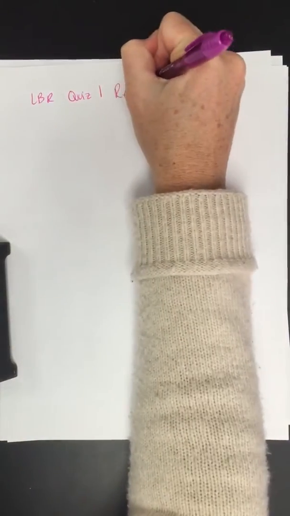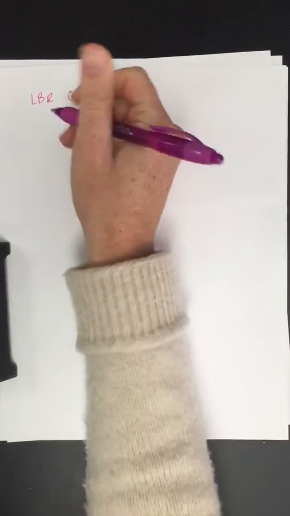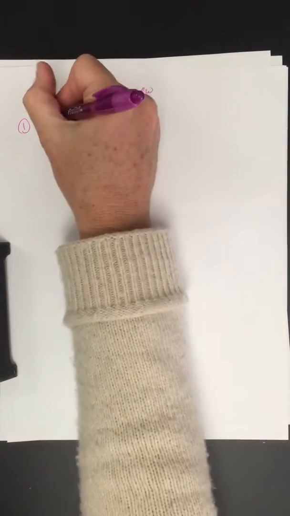Today I'll be going over Let's Be Rational Quiz 1 review. Number 1 says, decide if each sum is closest to 0, half, or 1. Explain your reasoning for each. Be very careful because it asks for the sum.